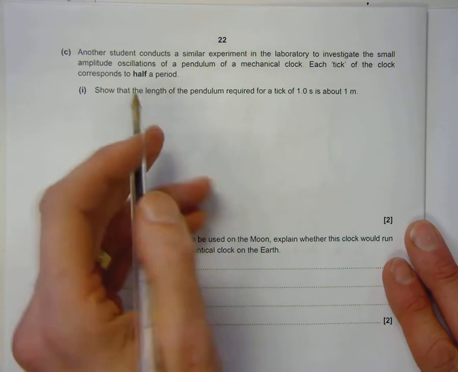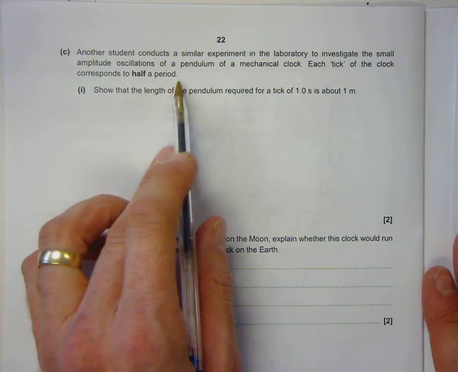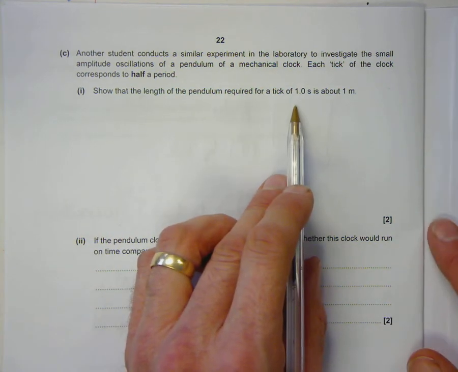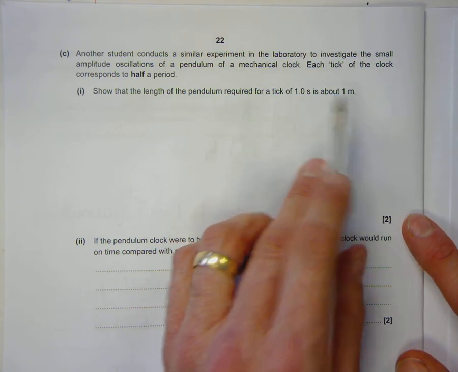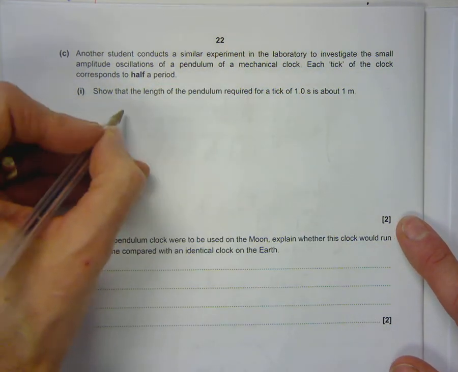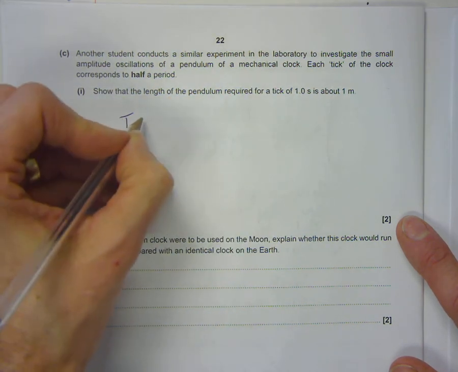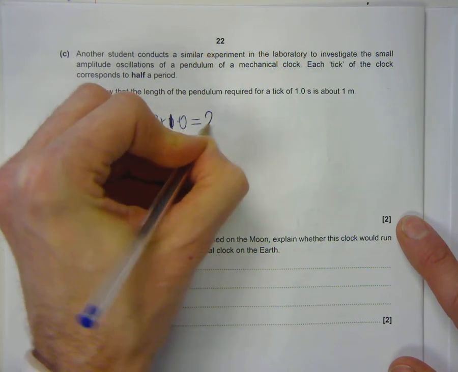Okay, part C. Similar experiment. Each tick corresponds to half a period. Show that the length of the pendulum is about 1 meter. Well, if the tick is 1 second, then the time period is going to be 2 times 1. It's going to be 2 seconds.